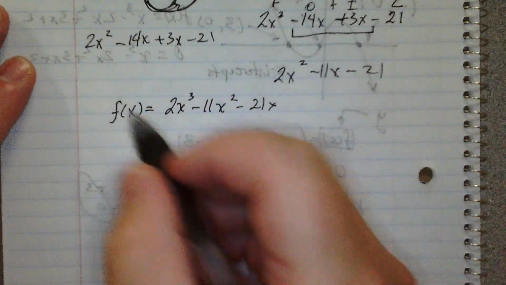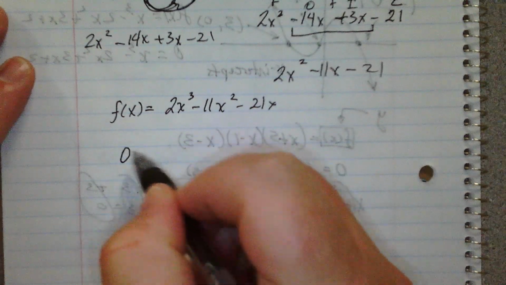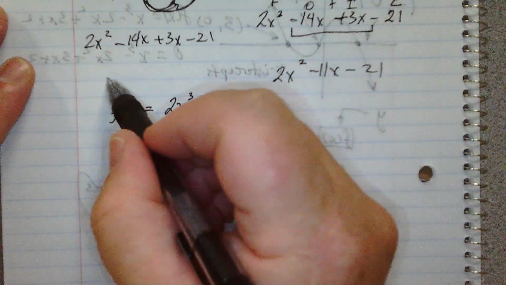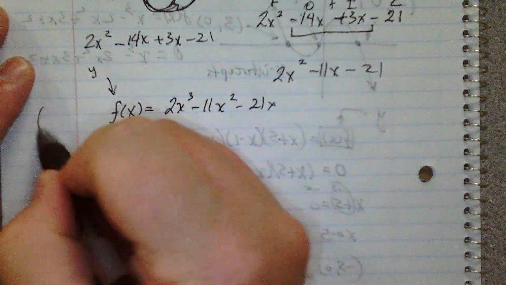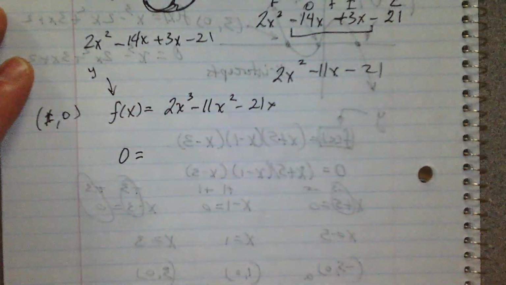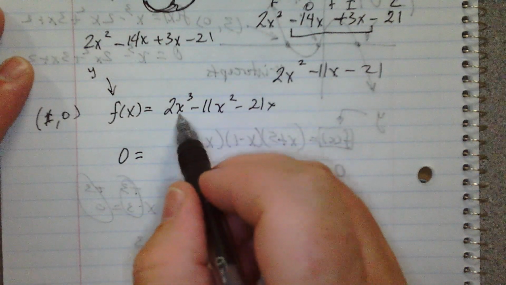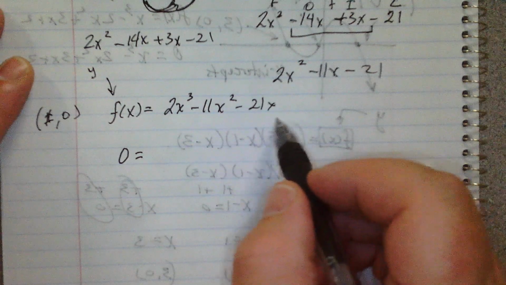Well, to find the x-intercepts, first thing you got to do is take the function, set it equal to 0, because this is y, remember, and all x-intercepts are some number for x and 0 for y. So we're going to take it, set it equal to 0, and we're going to factor it, right?